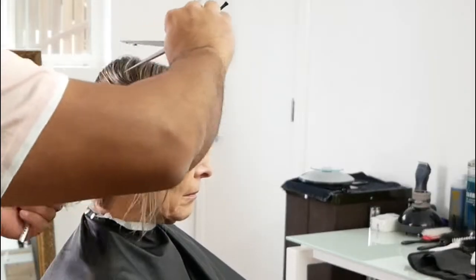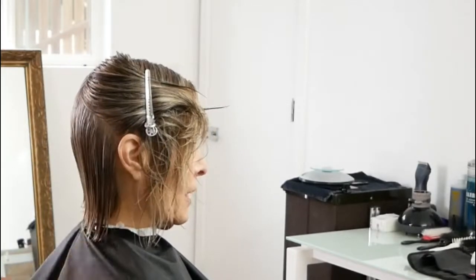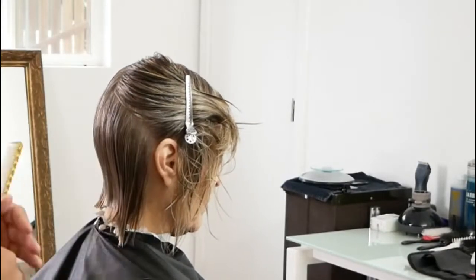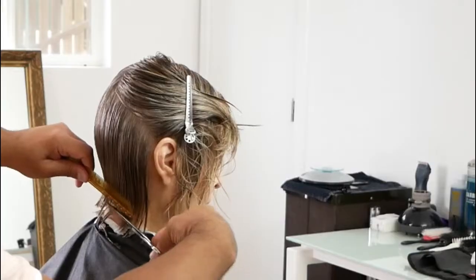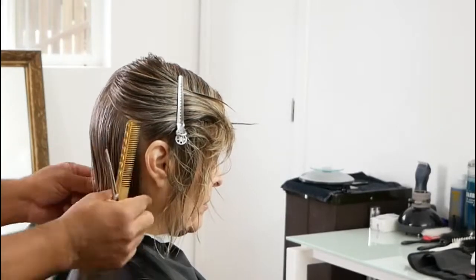Alright, so now that I've cut the outline on the left side, you can see it's time to cut the outline on the right side. Not a whole lot to explain because I've already explained it on the left side. I'm going to do the exact same thing, just comb the hair straight down, using that underneath section as my previous section as my guide, and then I'll know how short to cut the current section.